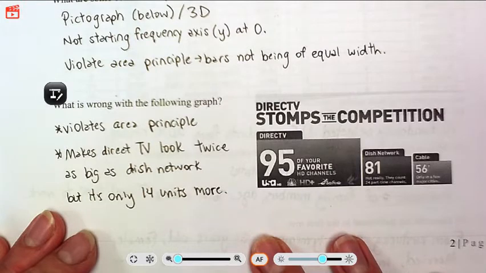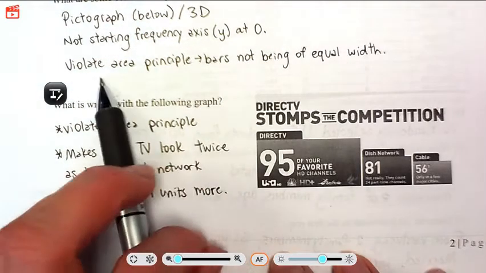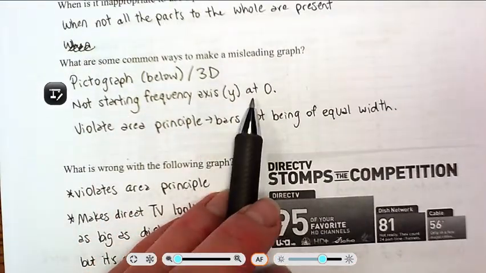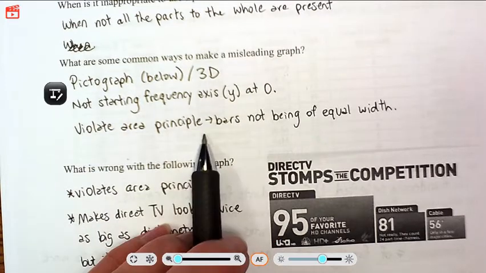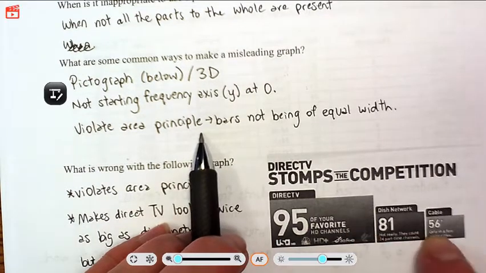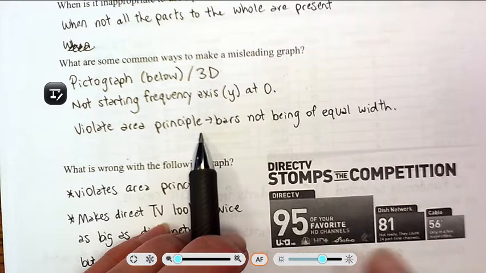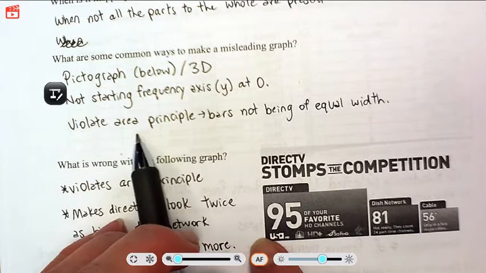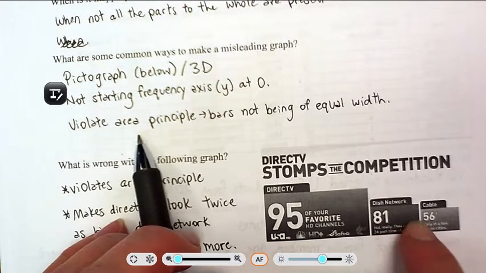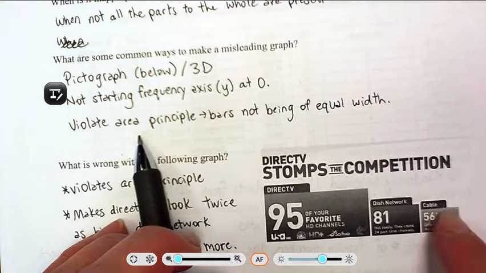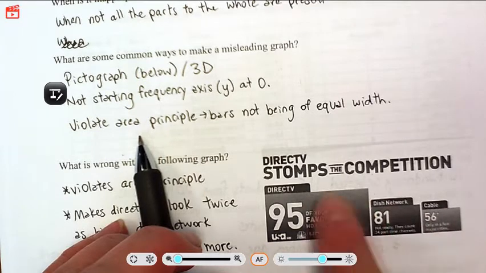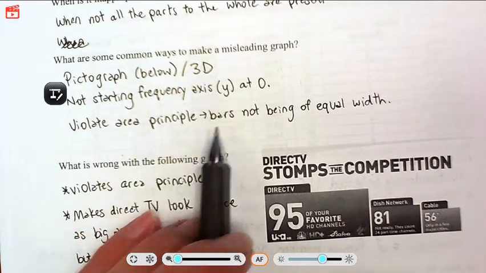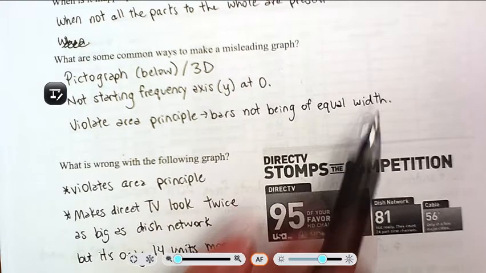What else can I say? Okay. So that's that point right here. Don't make your bars of different widths. Okay? This picture's bad. It's misleading. That's because our eye tends to follow and be drawn to the whole area of the bar. And so we must keep our bars of equal width.